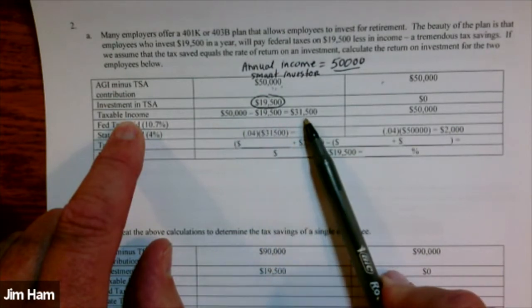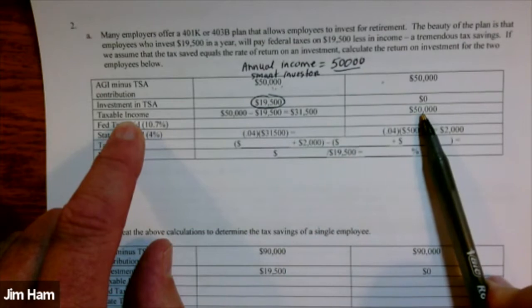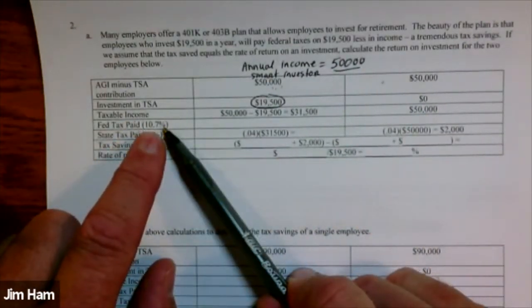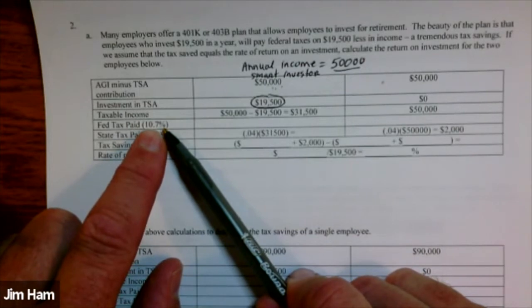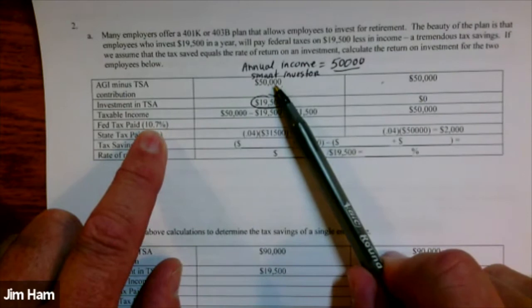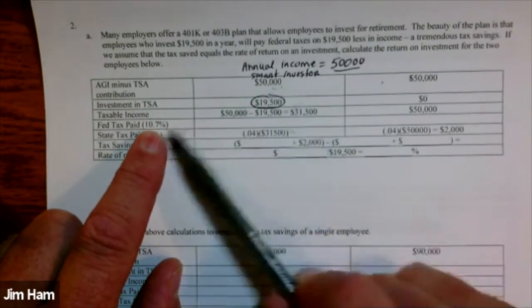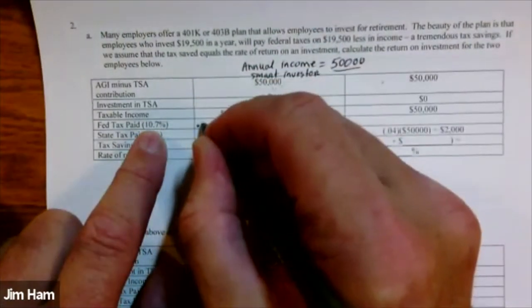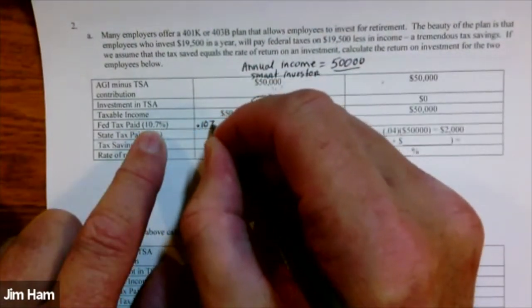So in terms of the IRS, the federal government, they're only going to charge you taxes on $31,000 instead of on $50,000. All right, I just made up some percentages here, but they're fairly consistent average percentages of somebody who makes this amount of money, how much they would be charged, and it's maybe 10.7%. So let's first figure out how much they're going to pay in federal taxes.